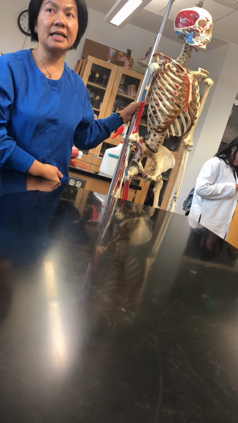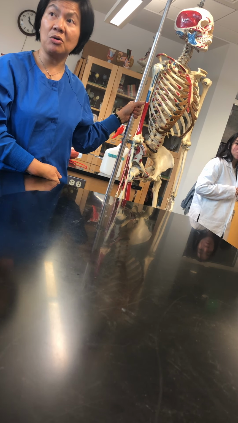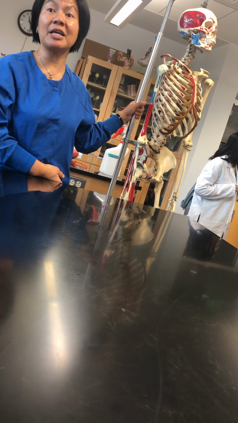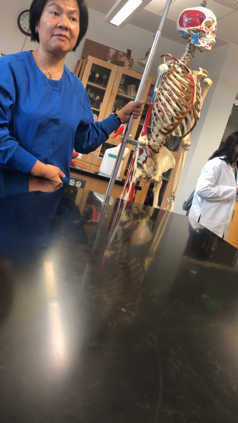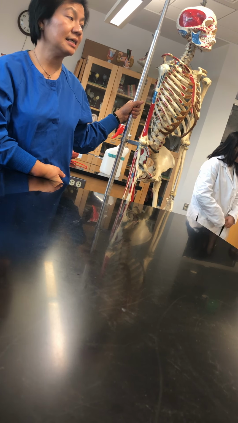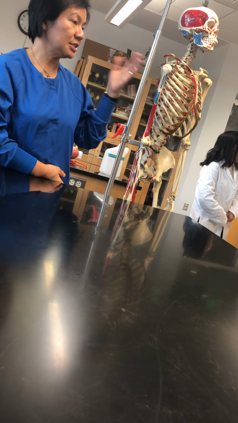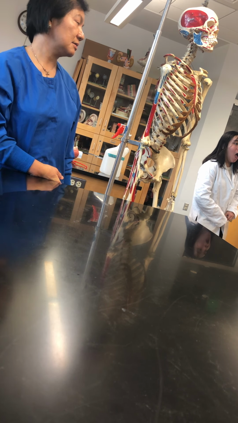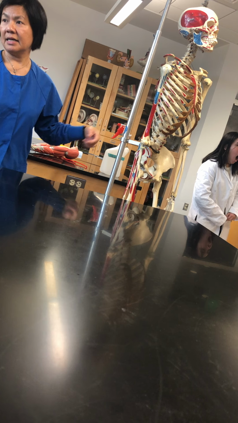So the clavicle, what is the shape of the clavicle? Not S shape. There's a flat bone, long bone, irregular bone. So it's a flat bone. Okay? Where's your clavicle? So the clavicle, use your book, okay?